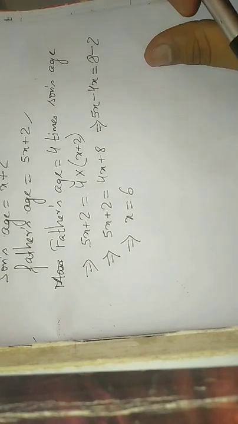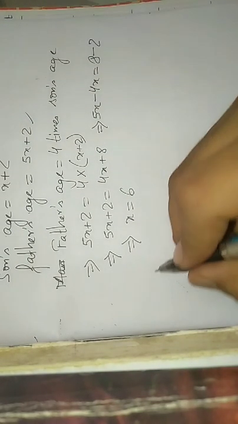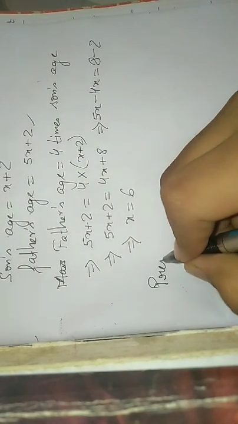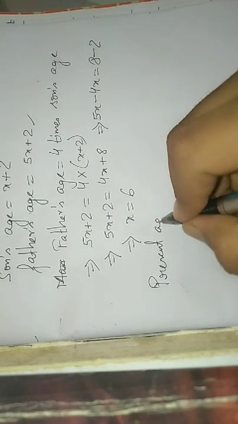The answer is not complete over here. Don't leave the answer here and move to the next question. You need their present ages.